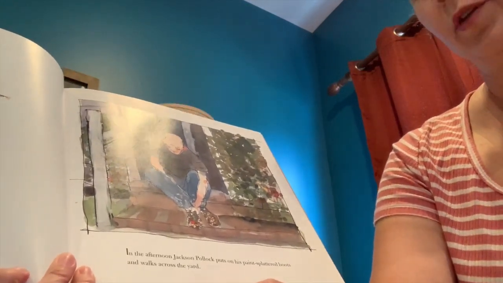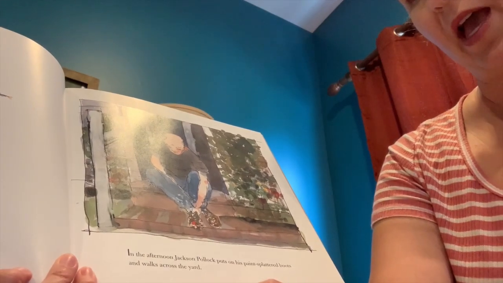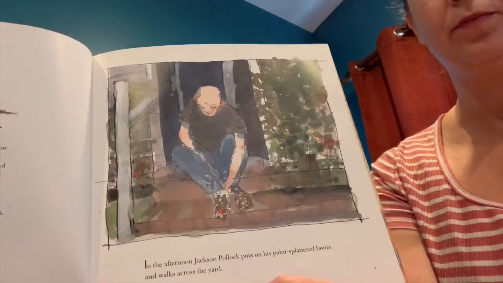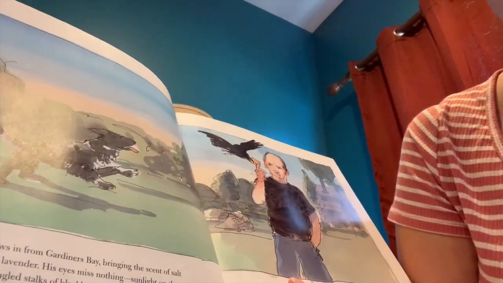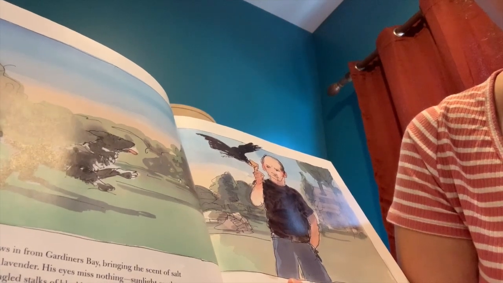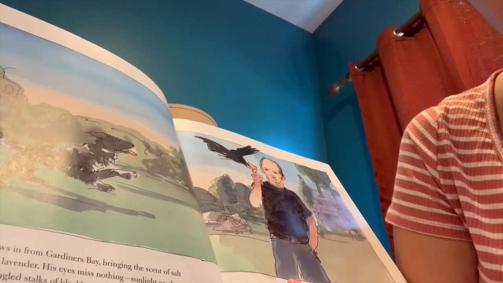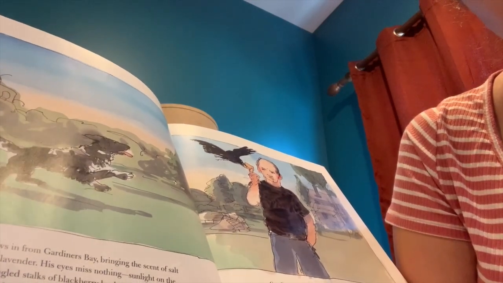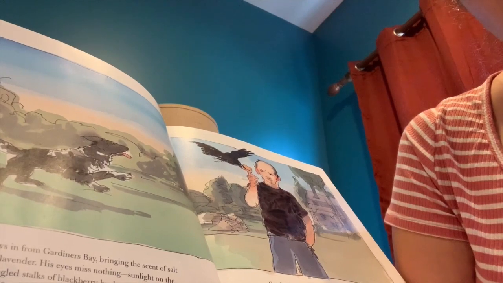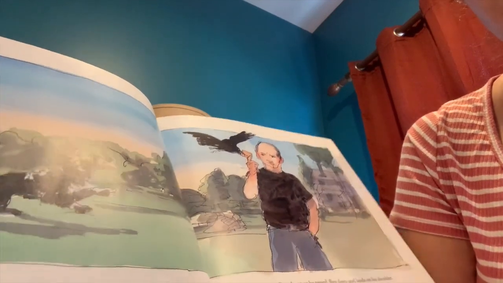In the afternoon, Jackson Pollock put on his painted, splattered boots and walks across the yard. The wind blows in from Gardiner's Bay, bringing the scent of salt marshes and sea lavender. His eyes miss nothing: sunlight on the tree branches, tangled stalks of blackberry bushes, beetles crawling in the grass underfoot.